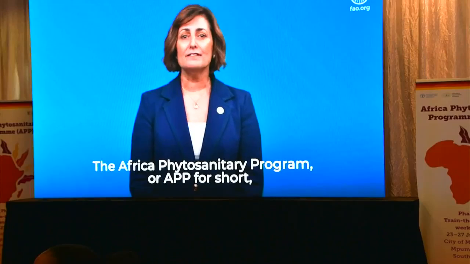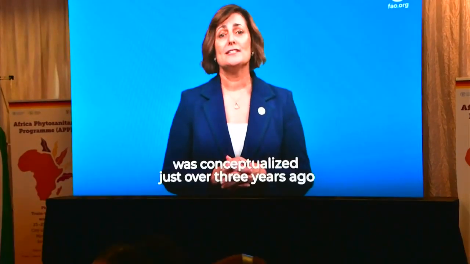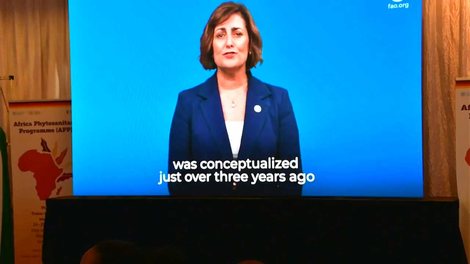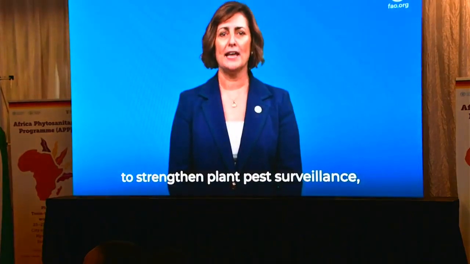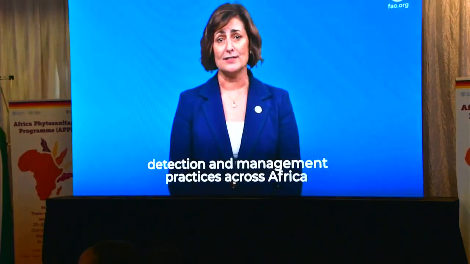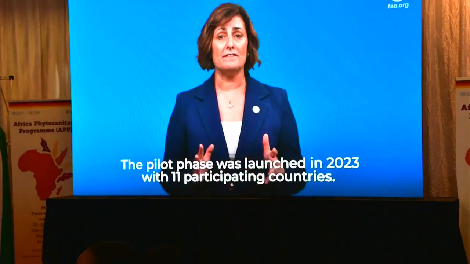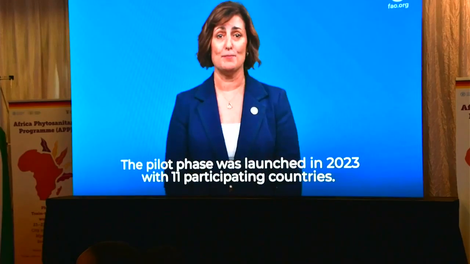The Africa Phytosanitary Programme, or APP for short, was conceptualized just over 3 years ago, with a clear goal: to strengthen plant pest surveillance, detection, and management practices across Africa by leveraging modern scientific approaches and advanced digital technologies. The pilot phase was launched in 2023 with 11 participating countries.